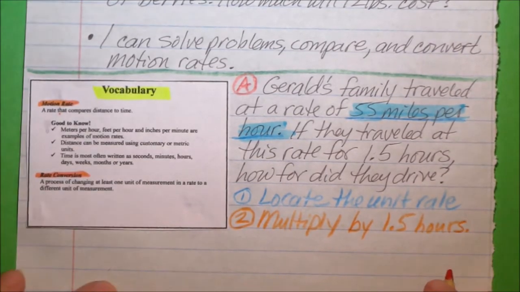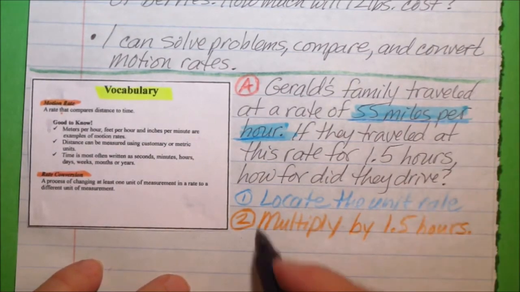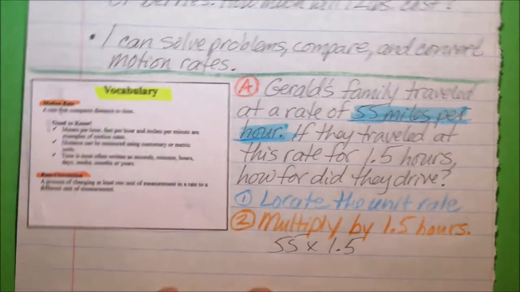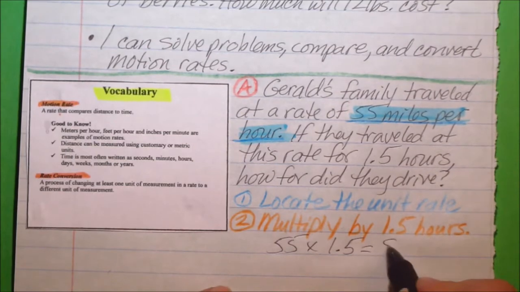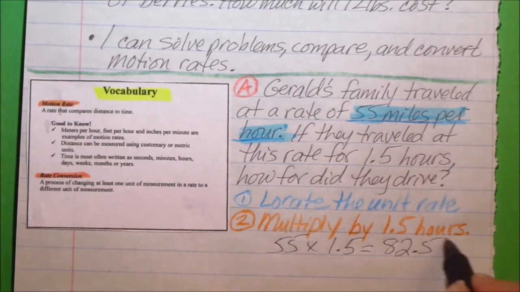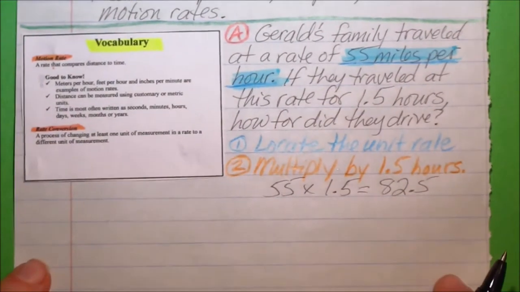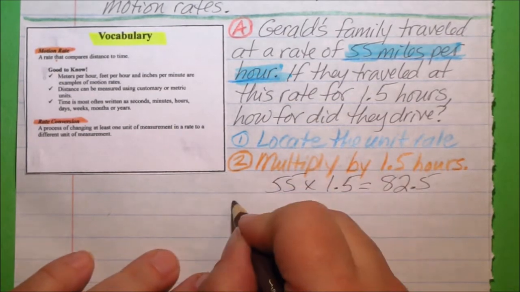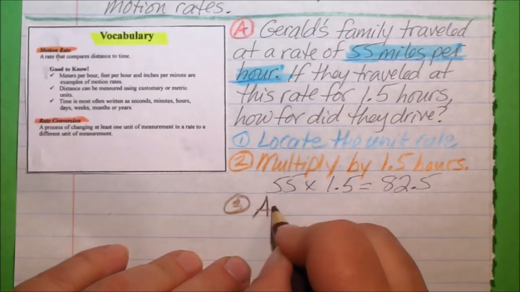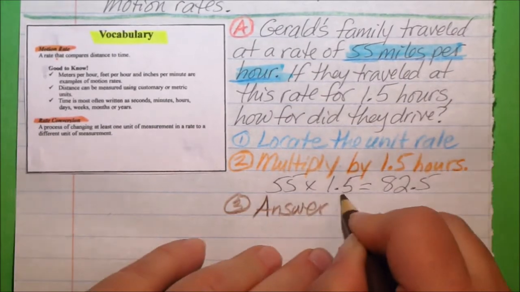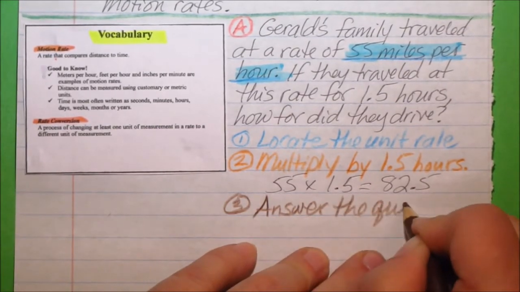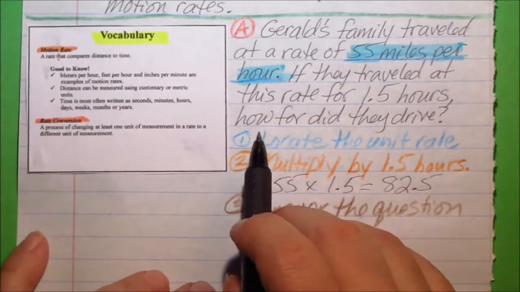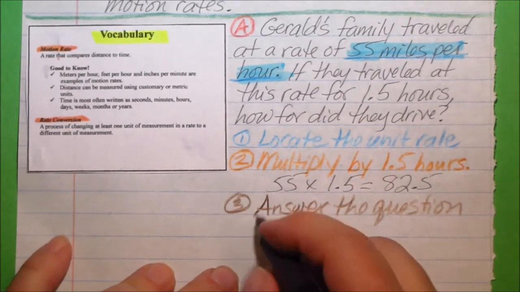Okay. And so, if we do that, we've got 55 times 1 5/10, 1.5, which equals 82 5/10. 82 and a half, 82.5, right? Then the last step, step 3, is to answer the question. So in this case, the question is asking us, how far did they drive, right?